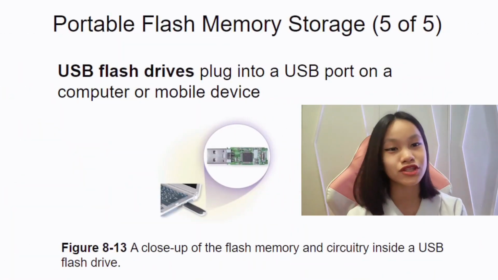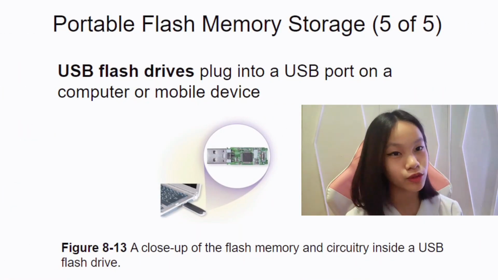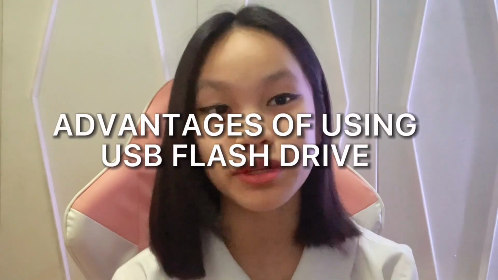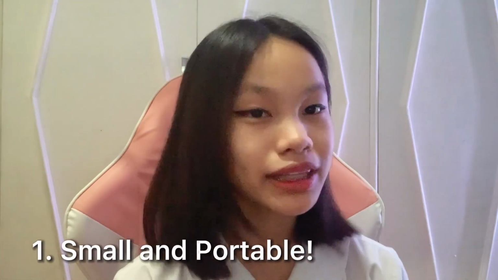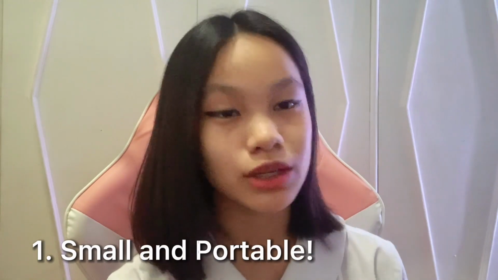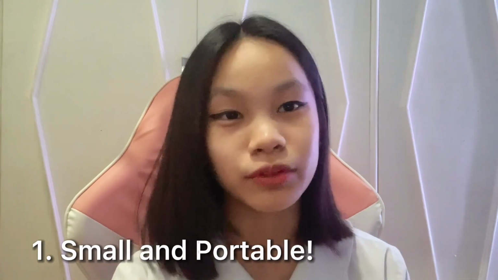Our next example is our famous USB flash drive. Kinakonect siya sa isang USB port sa computer or sa mobile device. And here are some advantages of using a USB flash drive. Number 1, ito ay small and portable. Dahil maliit lang siya at lightweight, madali mo lang siya makukuha at matatanggal sa pocket mo. Madali mo lang din siya madadala kung saan-saan.